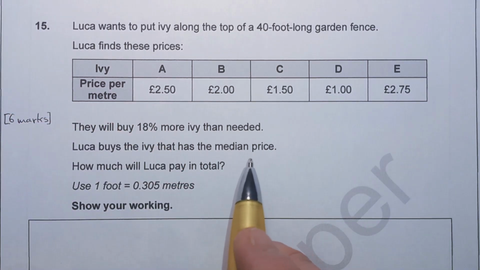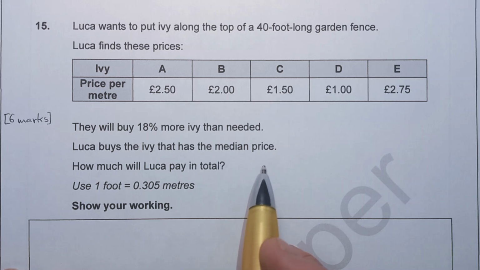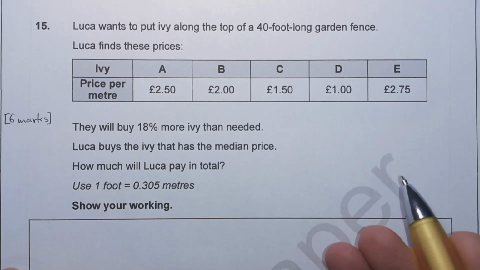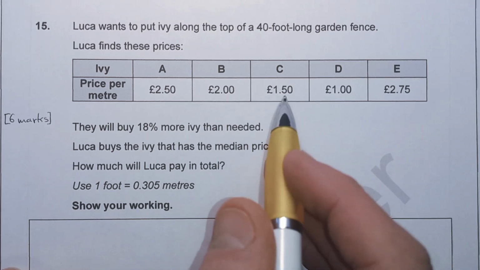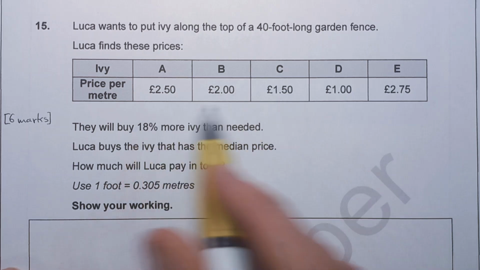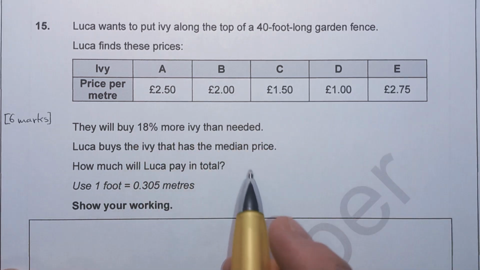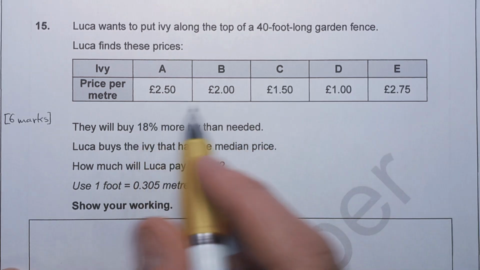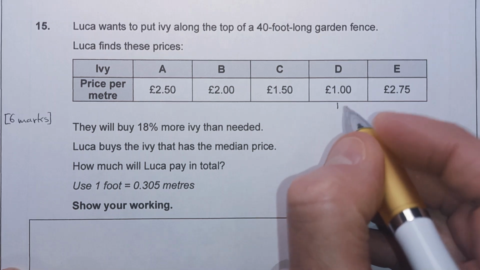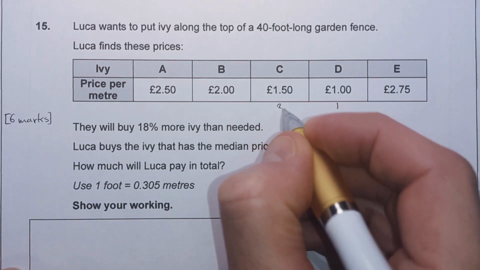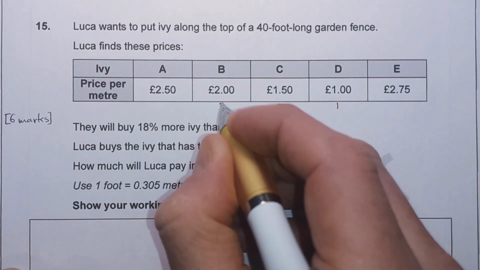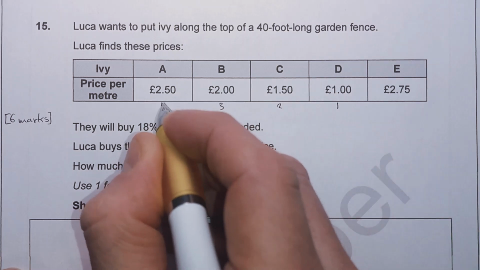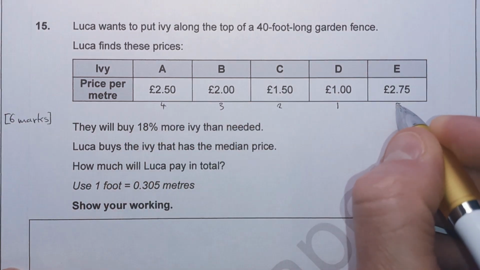Right, let's find out the median price first of all. So remember, median means the middle value. But it doesn't just mean this one because it's in the middle. The values need to be sorted first of all. So let's see, what's the smallest amount? Well, that's smallest, £1, then £1.50, then £2, then £2.50, and then £2.75.